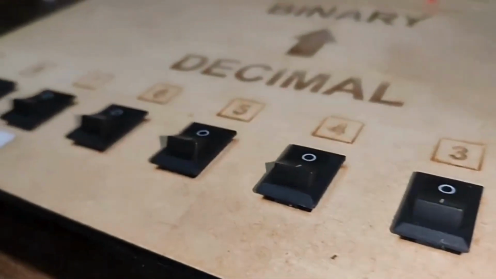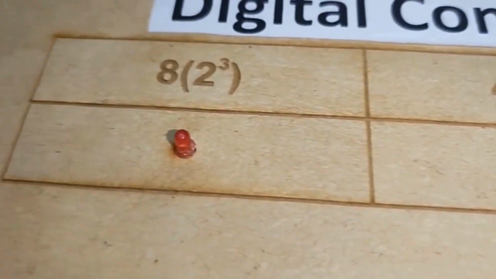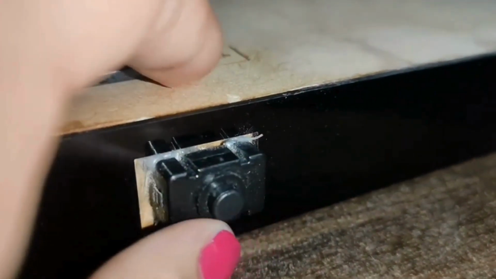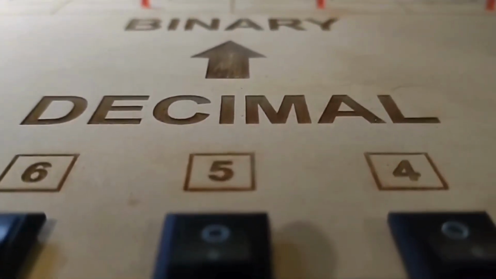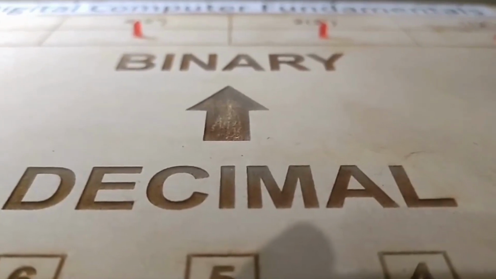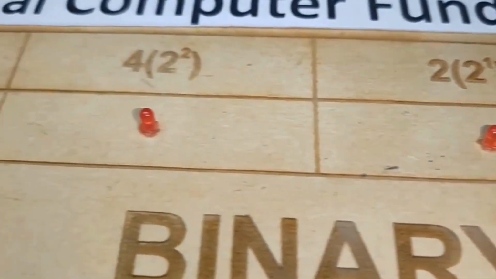I have created this decimal to binary converter, which I refer to as the DBC, for the course Digital Computer Fundamentals under the guidance of Dr. Saurabh Sharma. This model is an interactive and intuitive educational tool to visually demonstrate the conversion of decimal digits to binary digits. As you can see, I have used rocker switches and LED lights to demonstrate the conversion.